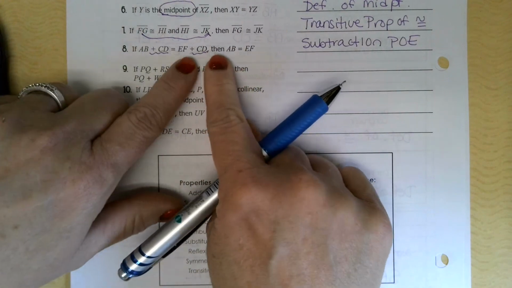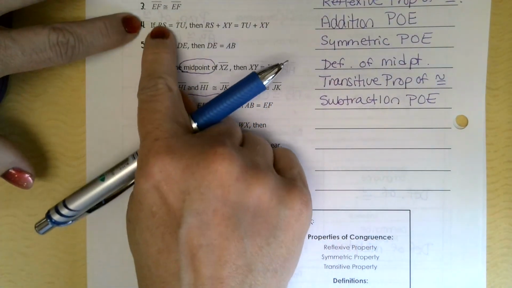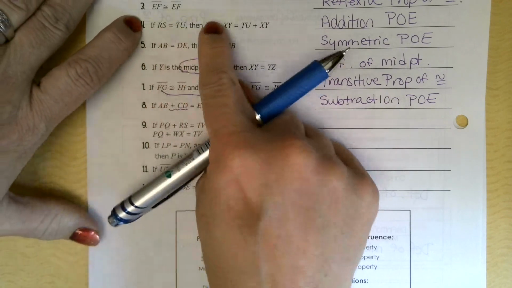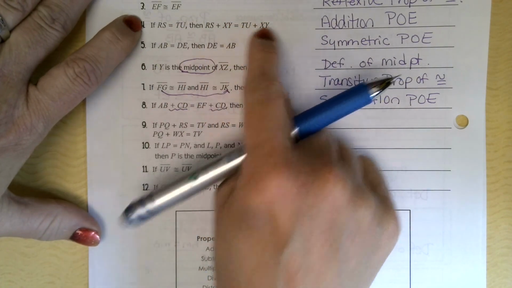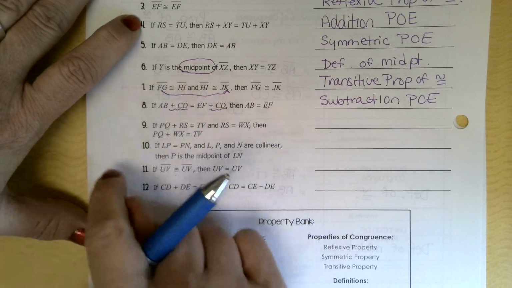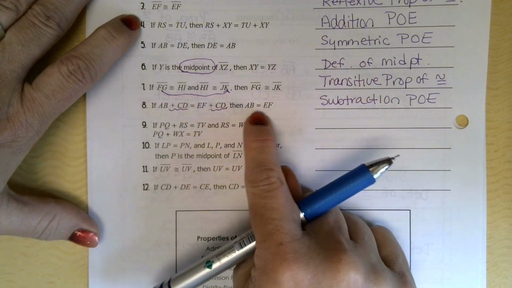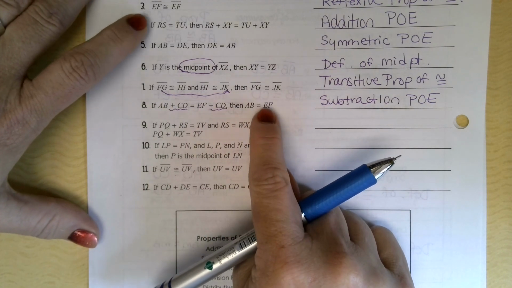Look at the subtraction and look at the addition. Look at number 4. Notice we started small and we ended up big. We started, where am I? 7. Number 8. We started big and then we ended up small. Pay attention to those. It's going to really help you.